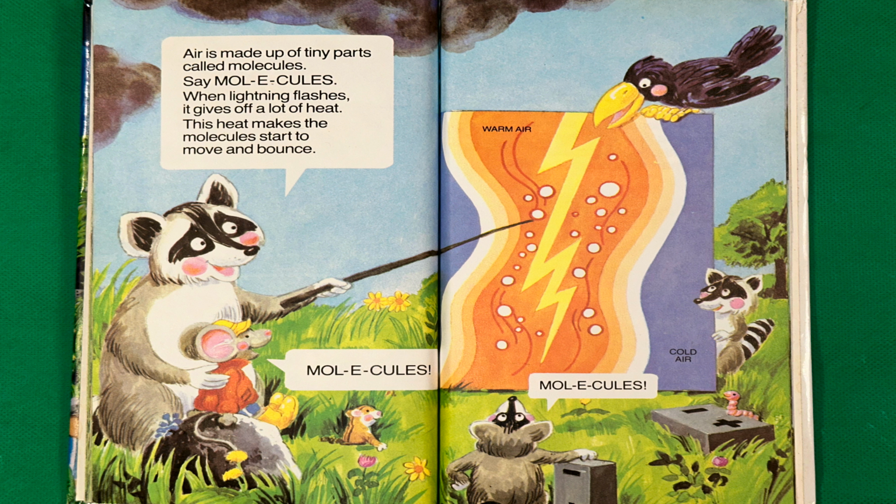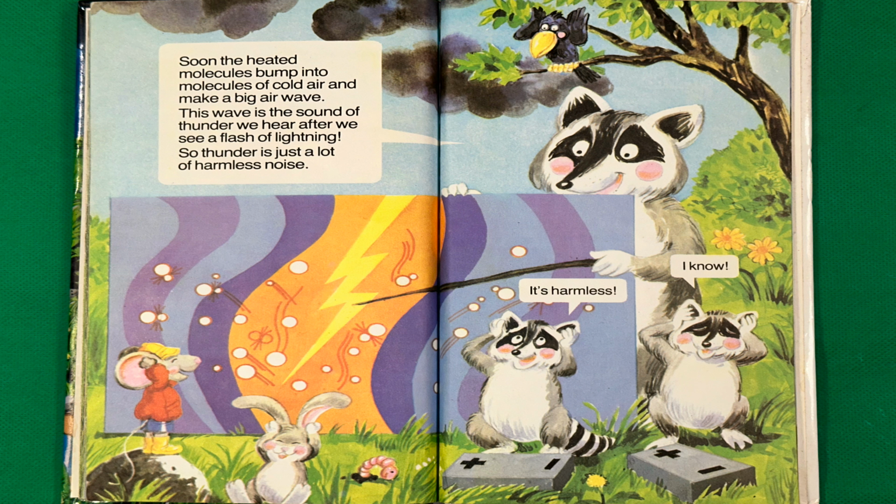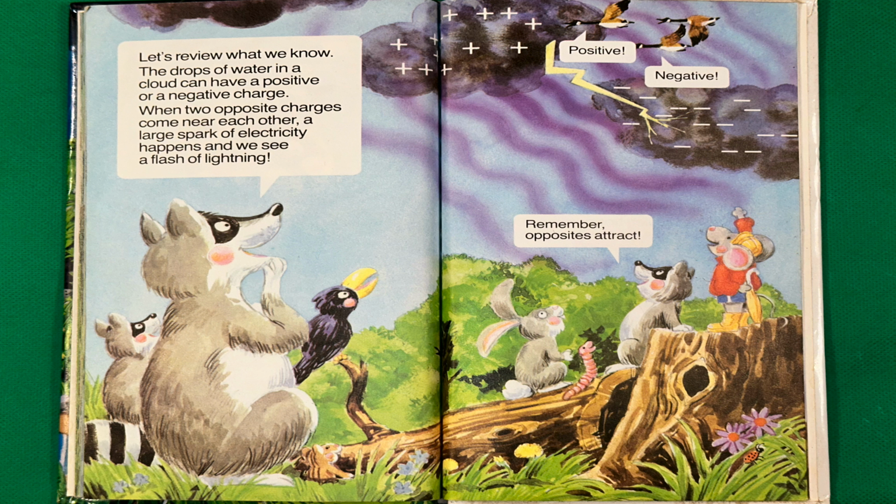This heat makes the molecules start to move and bounce. Molecules. Molecules. Soon the heated molecules bump into molecules of cold air and make a big air wave. This wave is the sound of thunder we hear after we see a flash of lightning. So thunder is just a lot of harmless noise. It's harmless? I know. Let's review what we know.